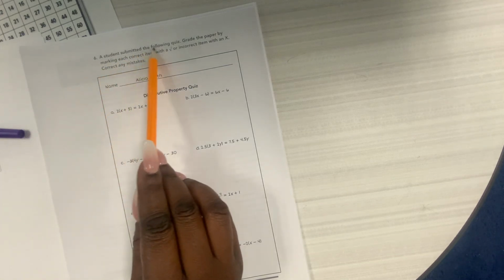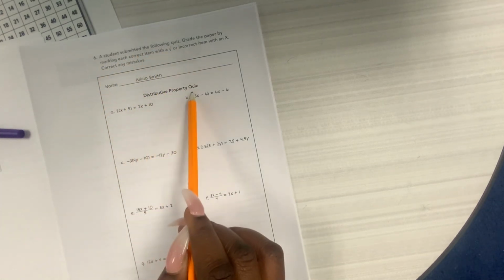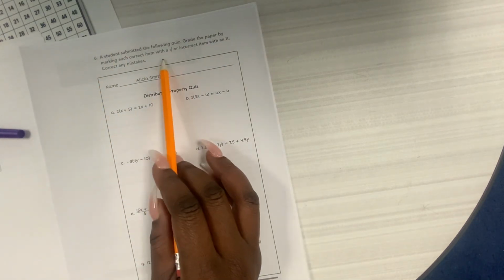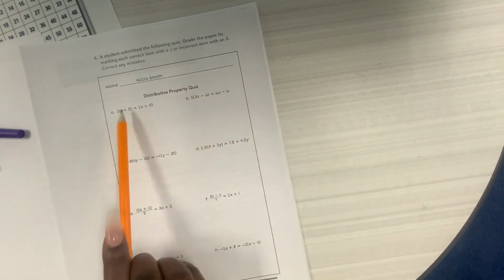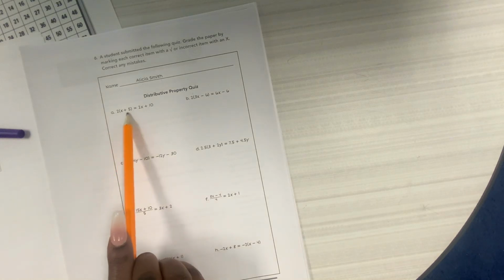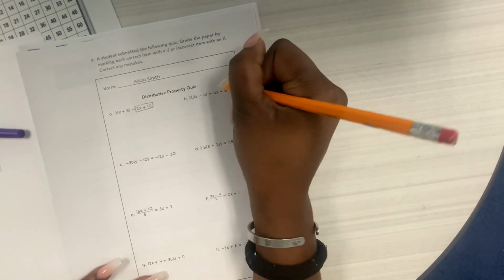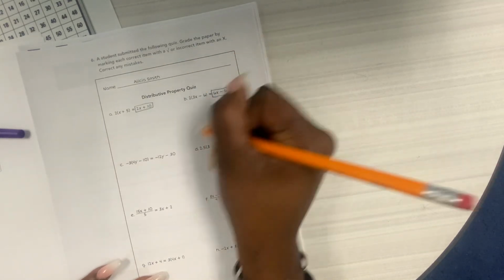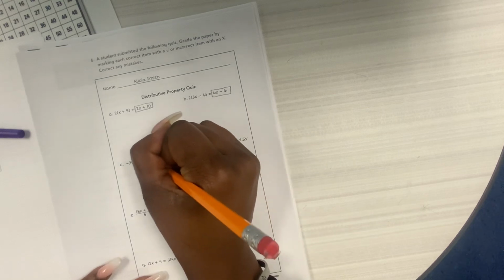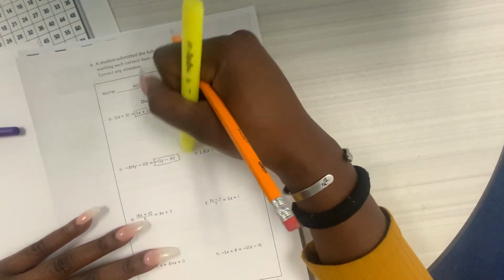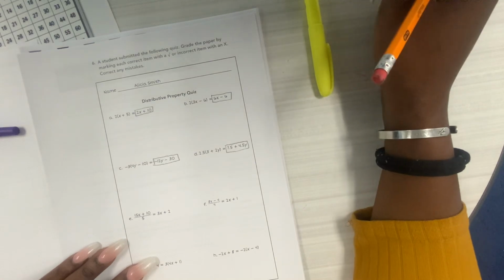So a student submitted the following quiz. Here's Alicia Smith's quiz. She took this quiz. Grade the paper by marking each item with a check if it's correct or an X if it's incorrect. So figure out, did she solve this correctly? This was her problem. This was her answer, on the other side of the equal sign. So you want to see, did she get it right? Make sure you've got your highlighter, your colored pencil, whatever you need to grade this paper. You're going to check it or exit it, whatever it is. I can't wait to see what y'all come up with.